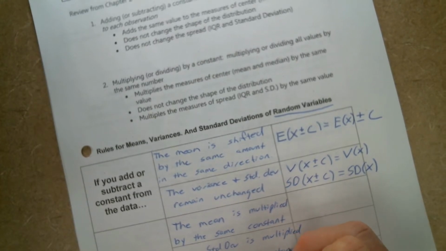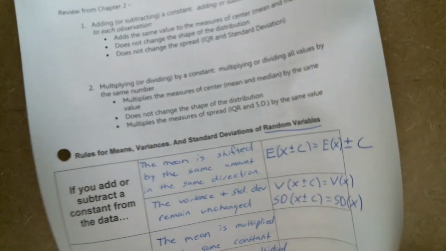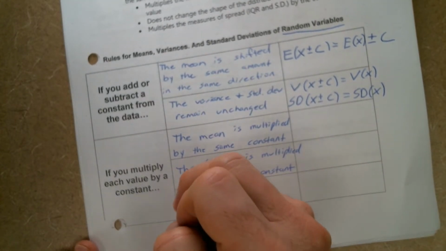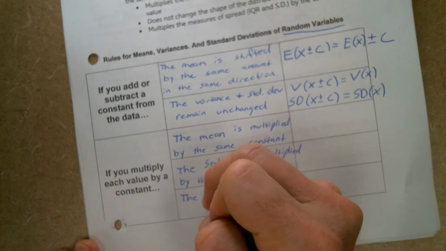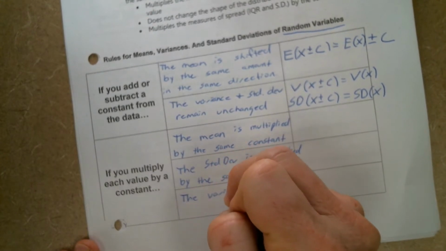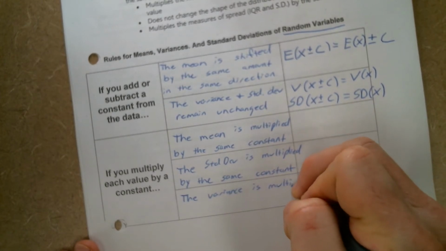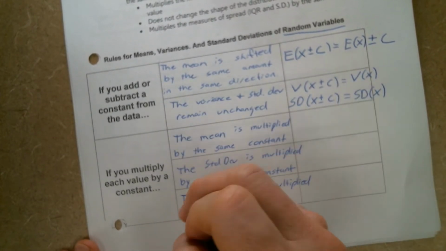And are you asking yourself, Mr. Boner, are you really making me write the same exact thing 3 times in a row? Good luck. I'm not, because the variance is multiplied by the constant squared.